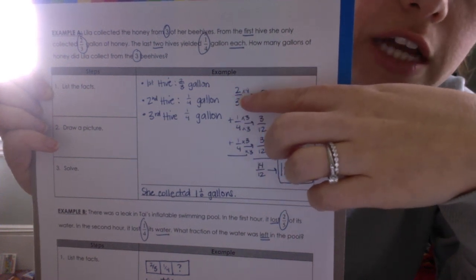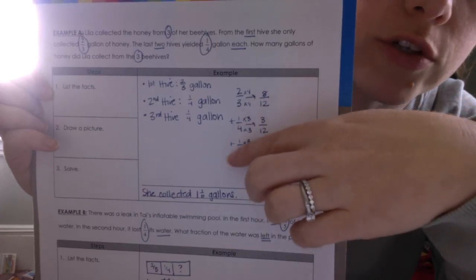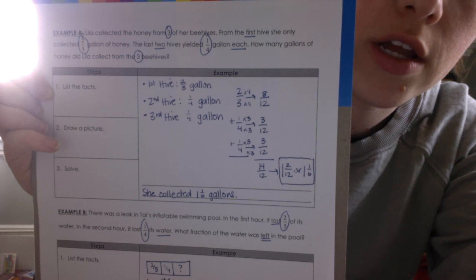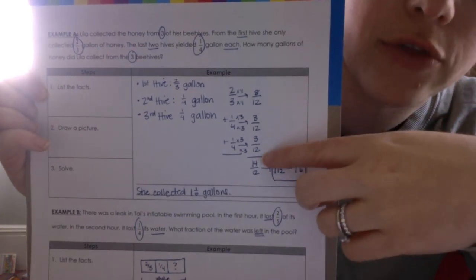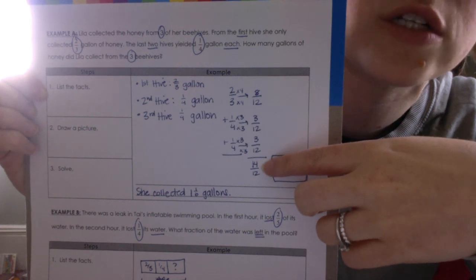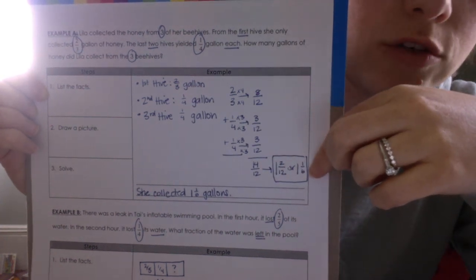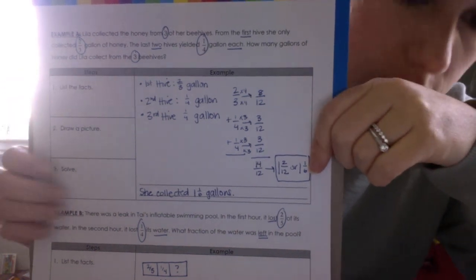So really what you're doing here is finding a total. That's addition. So I did 2/3 plus 1/4 plus 1/4. A common denominator between 3 and 4 is 12. So I converted them all to 12ths. So we've got 8/12, 3/12, and 3/12, which totals 14 over 12, which I then converted back to a mixed number, which is 1 2/12, or 1 1/6, which is your final answer.